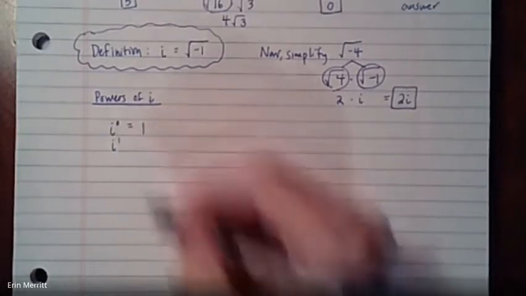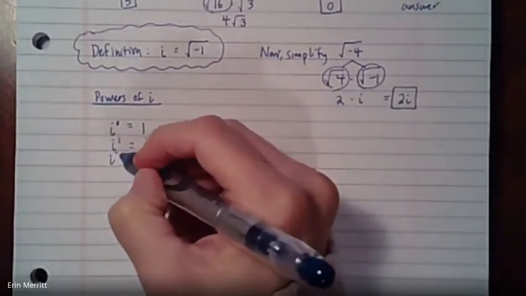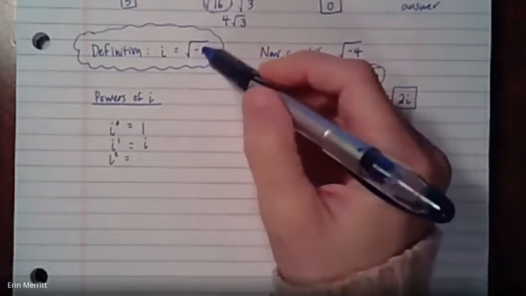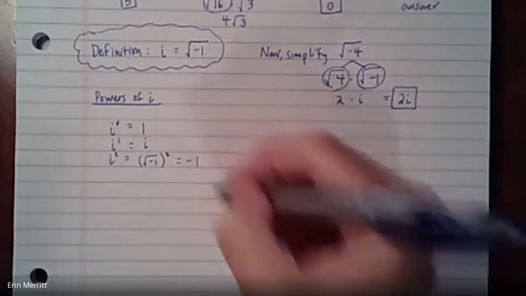That's no exception here. If we raise i to the first power, anything raised to the first power is itself. So the first two are easy. If we take i and square it, think of how we said i is defined as the square root of negative 1. If I square that, squaring a square root, they're just going to cancel, and I would end up with negative 1 itself.